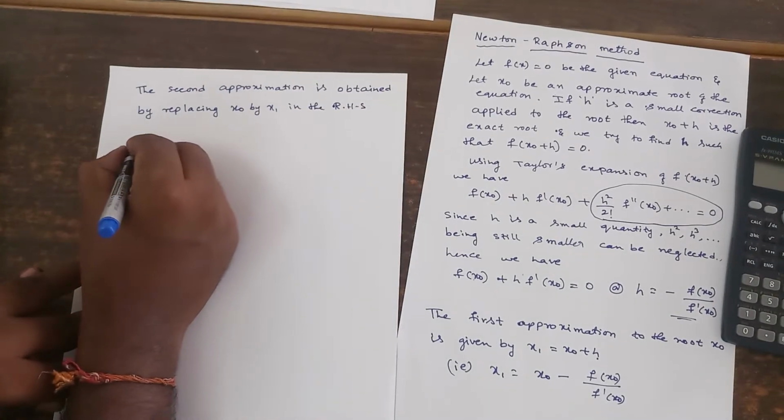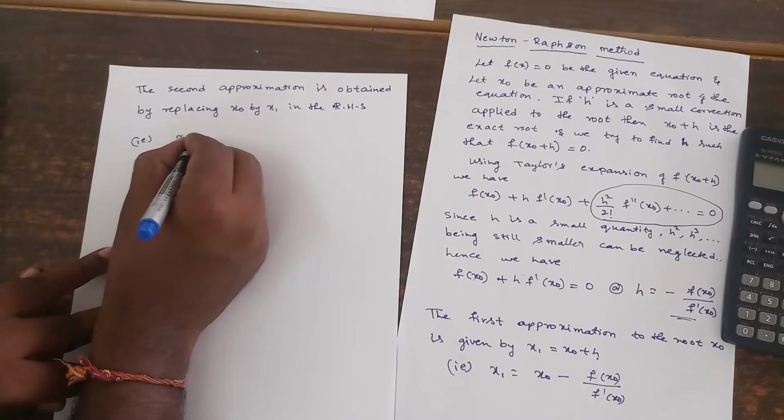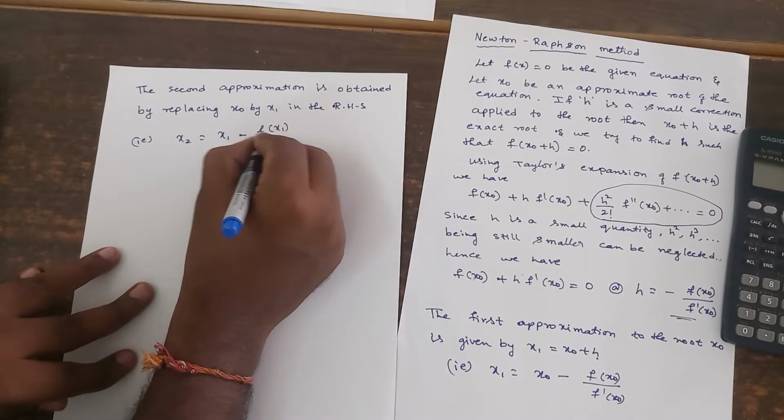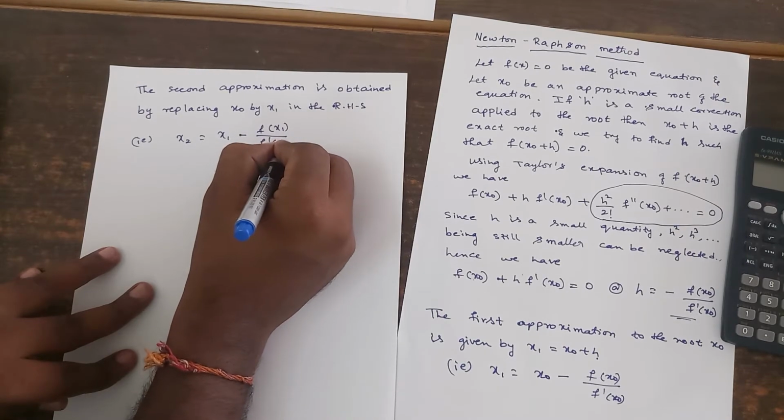We get x2 equals x1 minus f of x1 divided by f dash of x1.